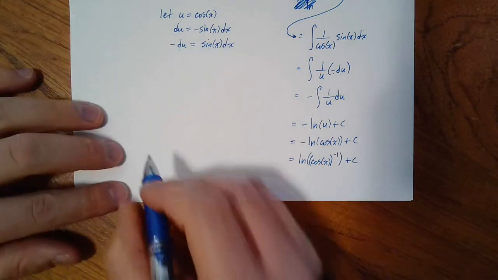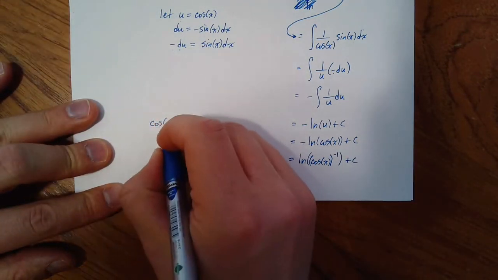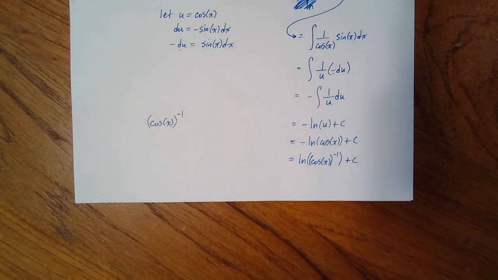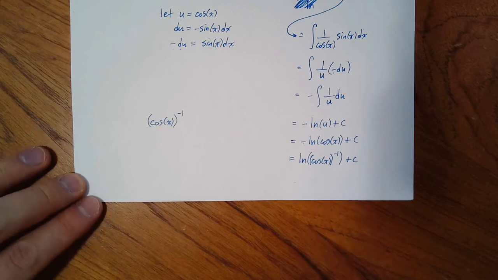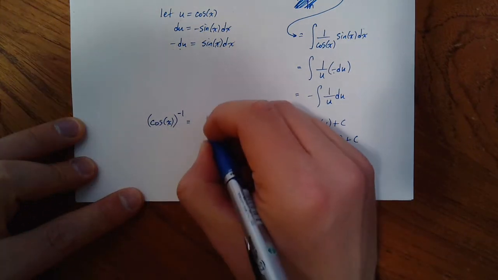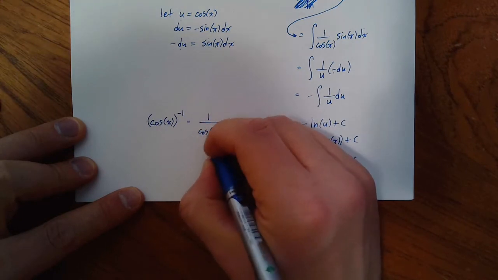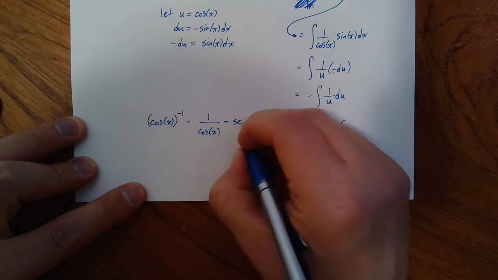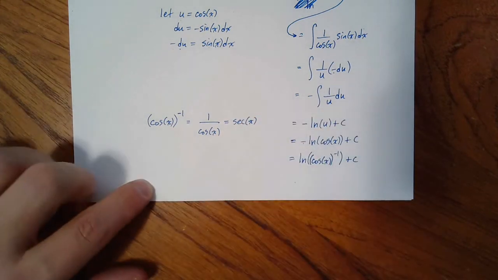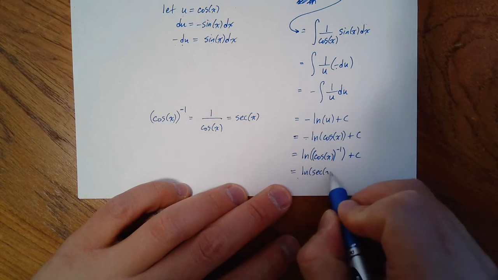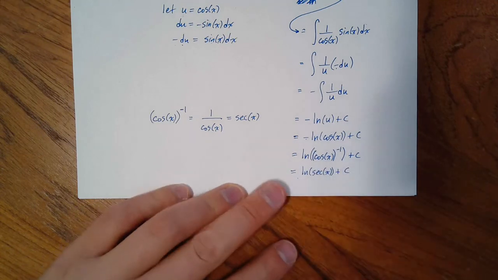And cosine of x, let me do some extra work over here. If I have cosine of x to the negative 1, because I don't have much room left on this page and I want to finish it on this page, cosine of x to the power of negative 1, that's the same as 1 over cosine of x, which is also known as secant of x. So if you look this up in a table, what you probably see is the natural log of secant of x plus your constant of integration.